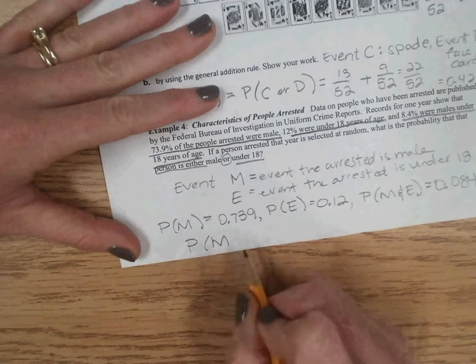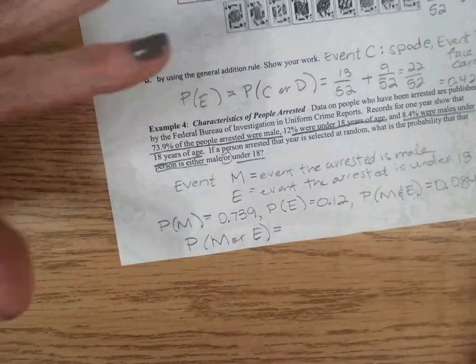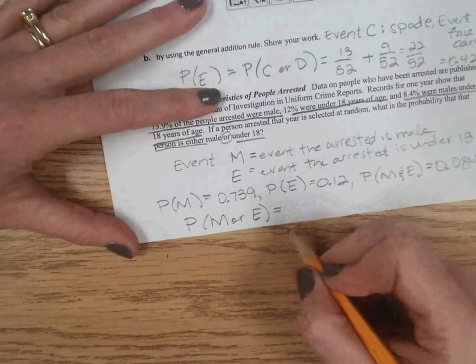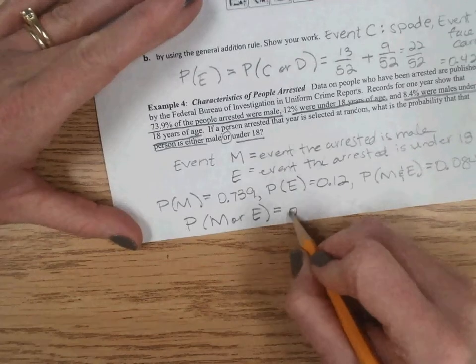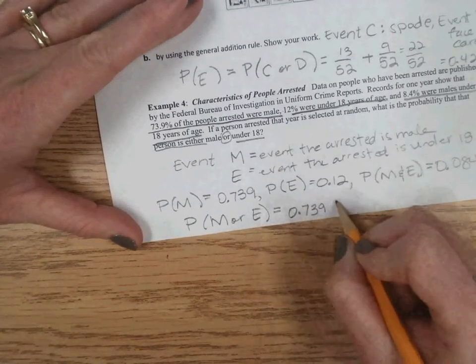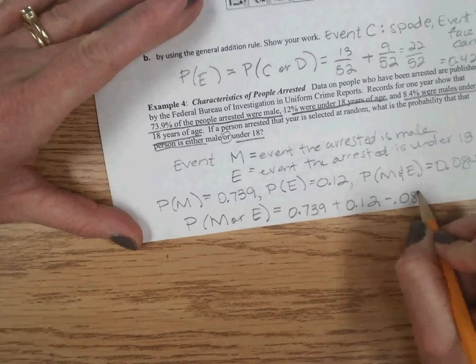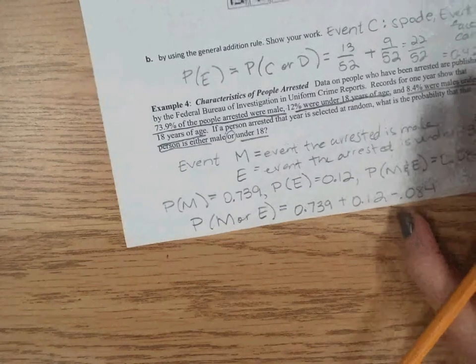So for the probability of getting a male or someone under the age of 18, we would add these two together and then subtract the overlap. So 0.739 plus 0.12 minus 0.084.